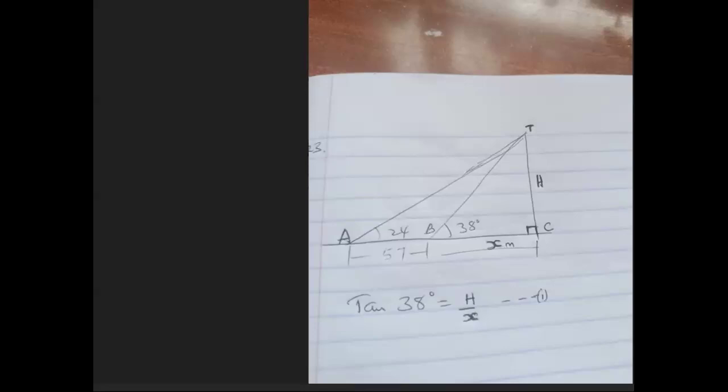So we shall multiply both sides by X. We shall have X tan 38 equals H, and X plus 57 into bracket tan 24 equals H. I hope people have followed that. You allow me to take a photo of the same again.